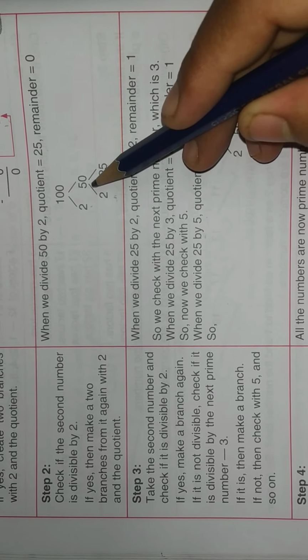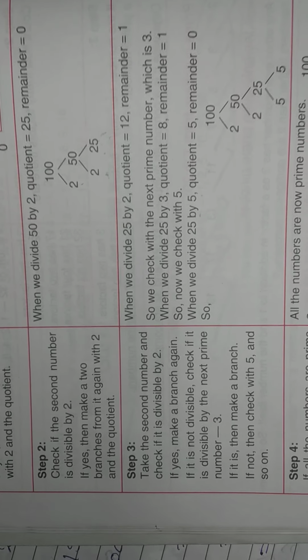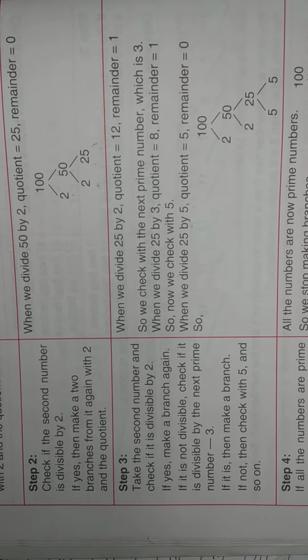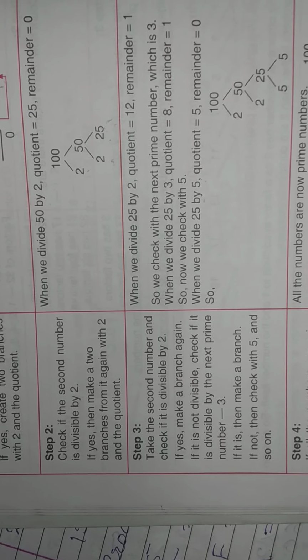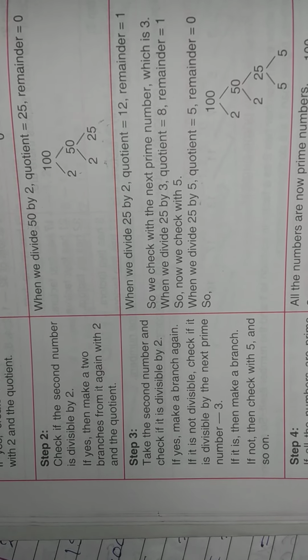Now again we have to draw 2 branches. 25 2s are 50, we have to write. Take the second number, check if it's divisible by 2. If yes, then make branches again. If it's not divisible, check whether it is divisible by the next prime number, 3.